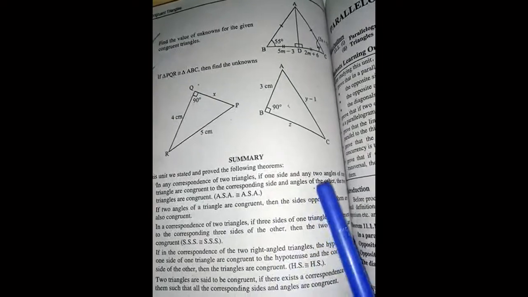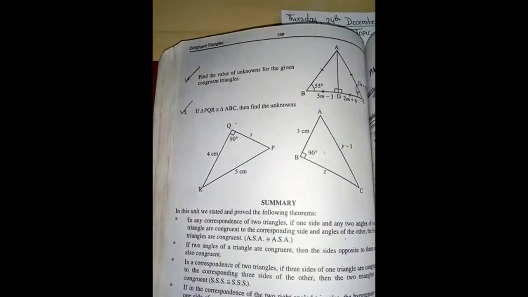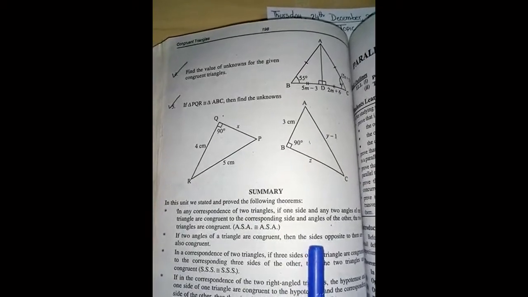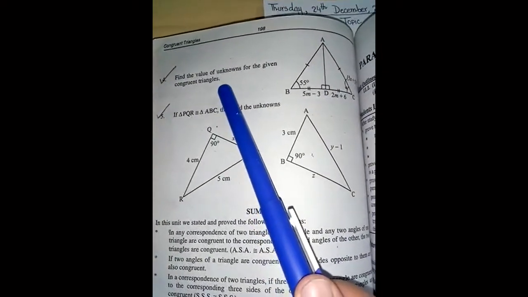I hope these postulates are clear to you. Then in yesterday's lecture, we started our review exercise 10, and we did the first 3 questions of the review exercise. So today we will start our lecture with question number 4.